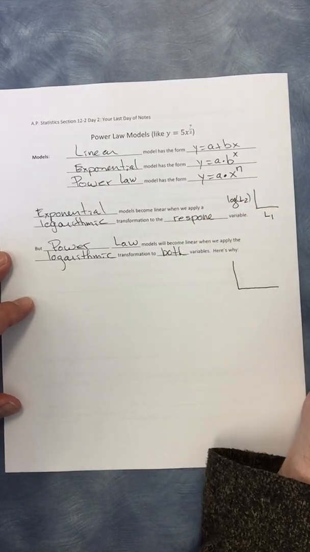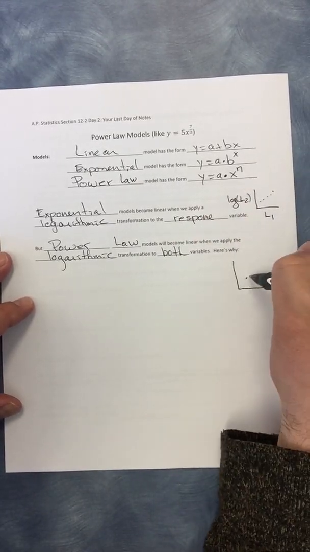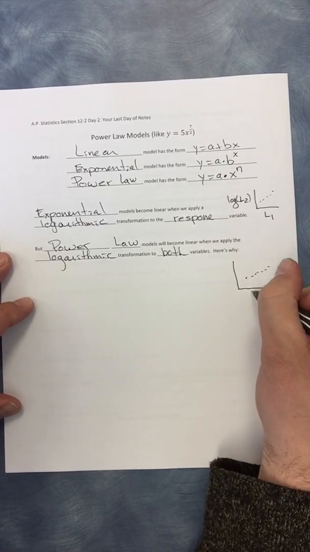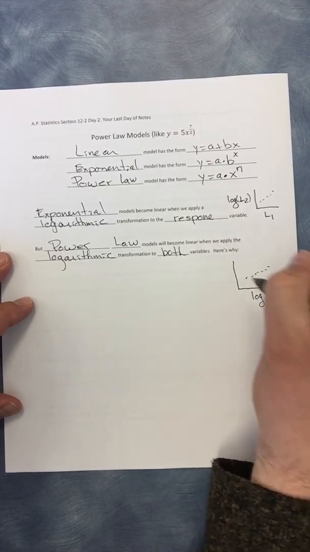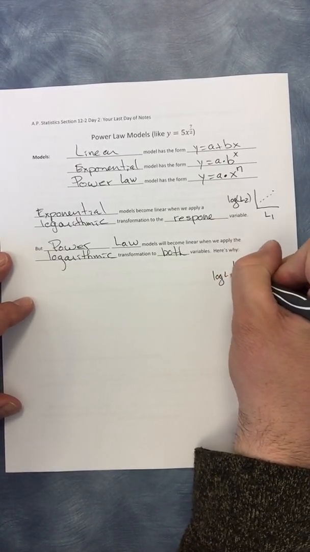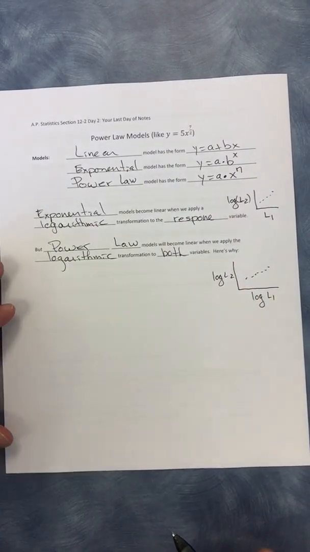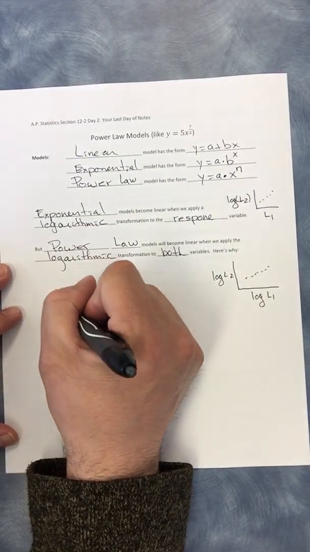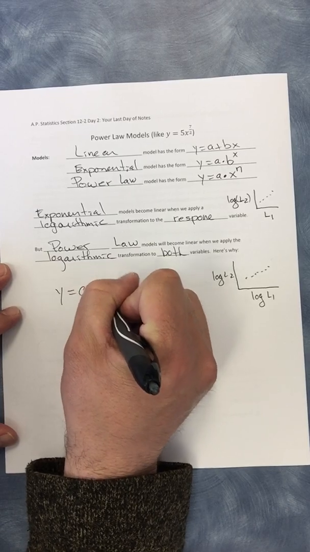So what am I talking about here? I'm talking about getting a linear looking scatter plot from curved data by having the log of L1 and the log of L2. See what I mean? That's different. Okay, here's why. Power law, y equals a times x to the n.